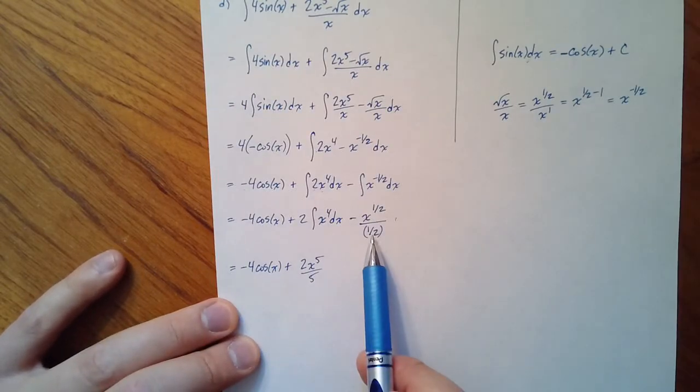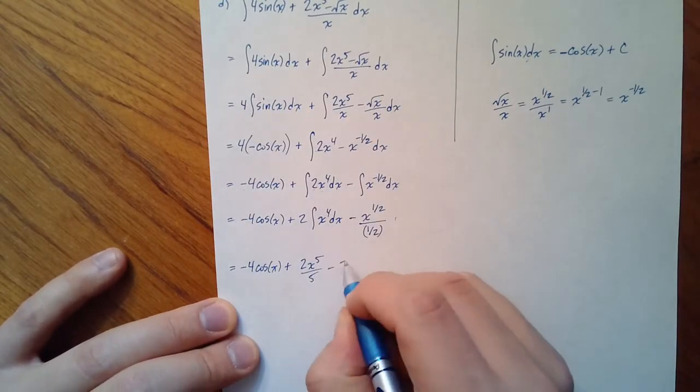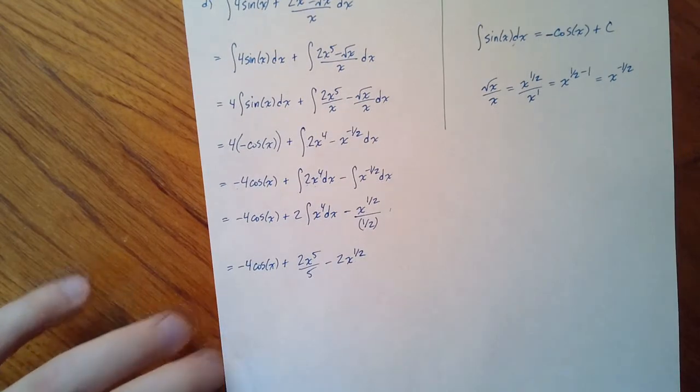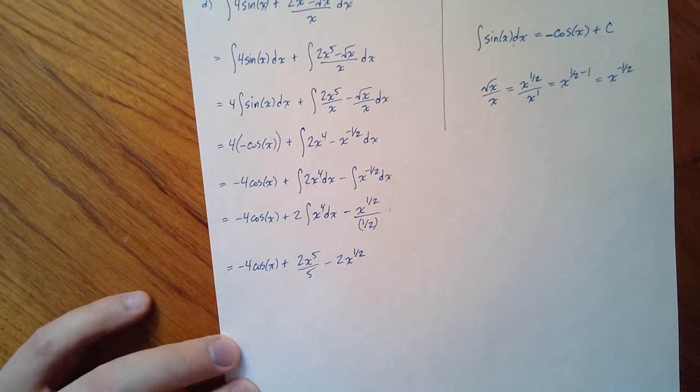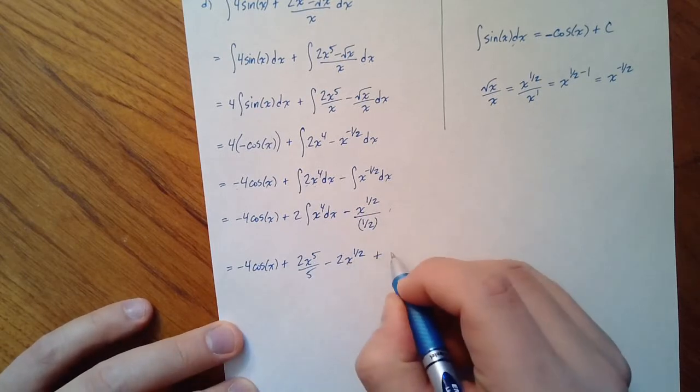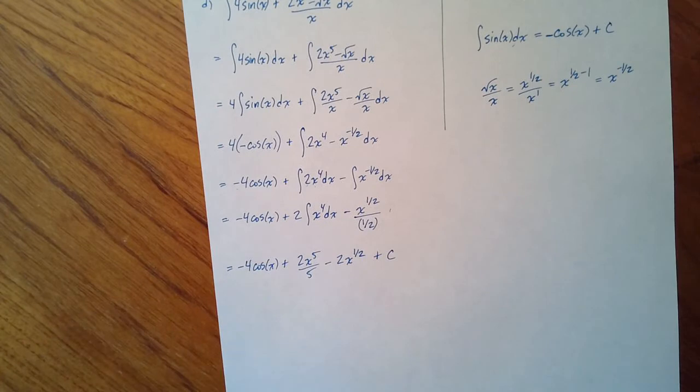Then let's clean this up a little bit. I can write this as minus 2 x to the 1/2, because dividing by 1/2 is the same as multiplying by 2. So now we've finished finding the antiderivative. There's no antiderivative symbols left, so now we can write our constant of integration. And that's how you can finish that example.